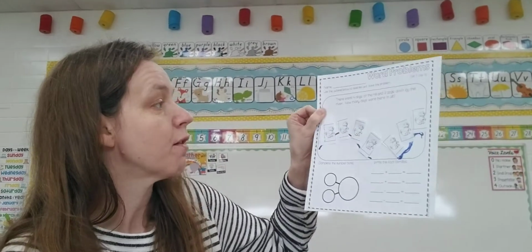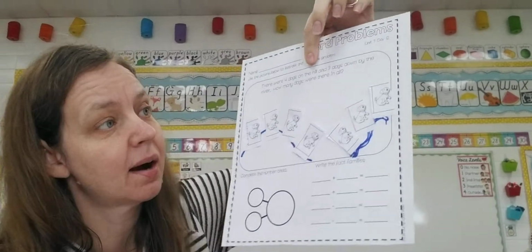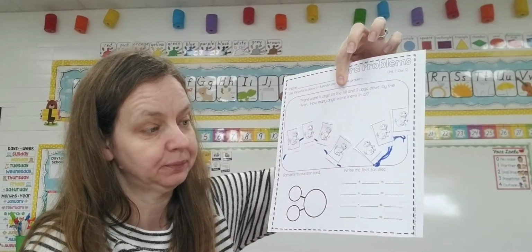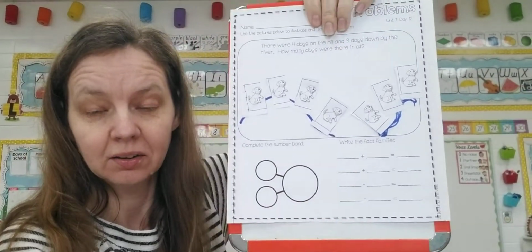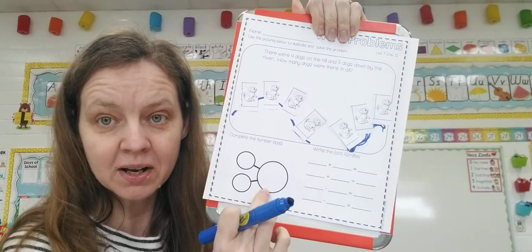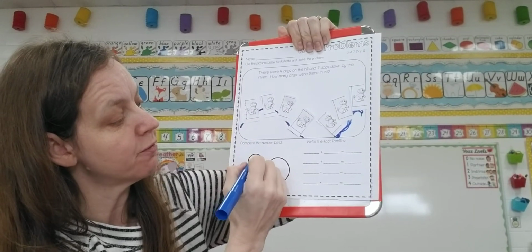All right, there were 4 dogs on the hill. See my 4 dogs on the hill? And 3 dogs down by the river. How many dogs were there all together? All right, now we're gonna figure it out using our number bond. So if you have your dogs all nicely on the hill and by the river, then come on down here. How many were on the hill? 4, so let's put a 4 right there.